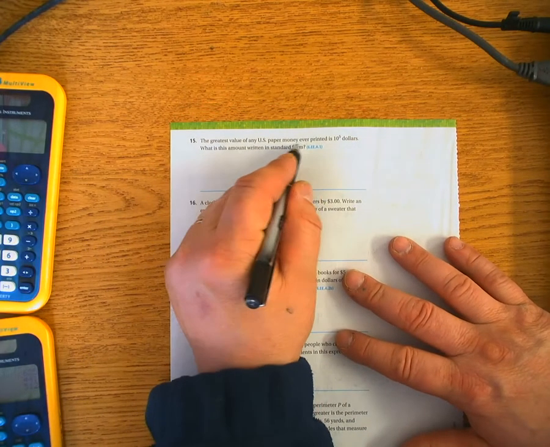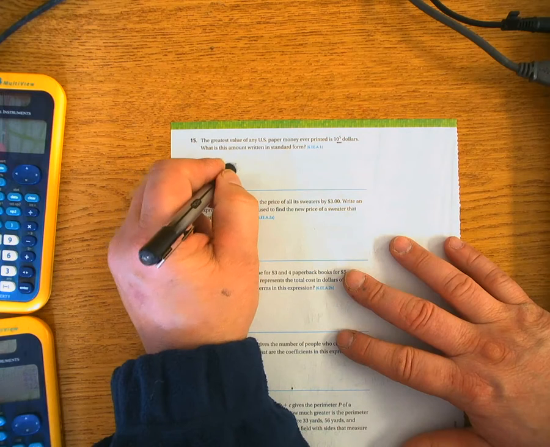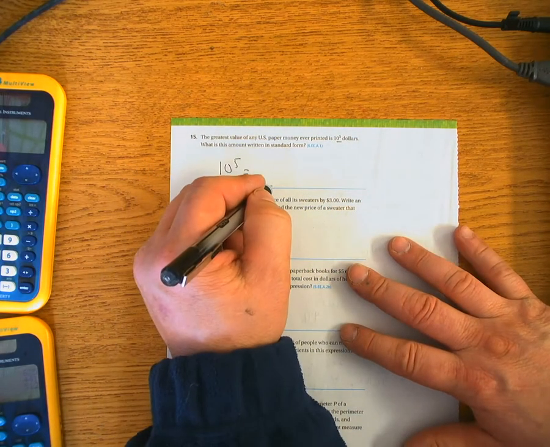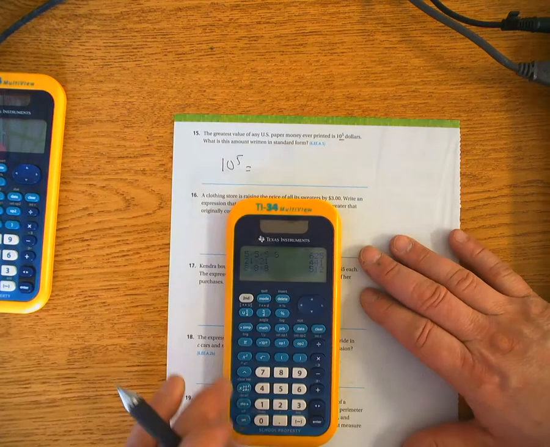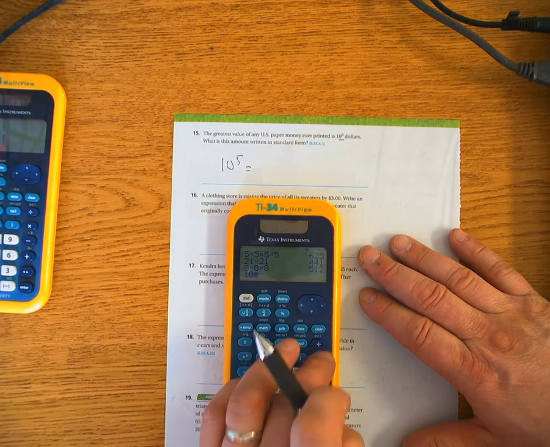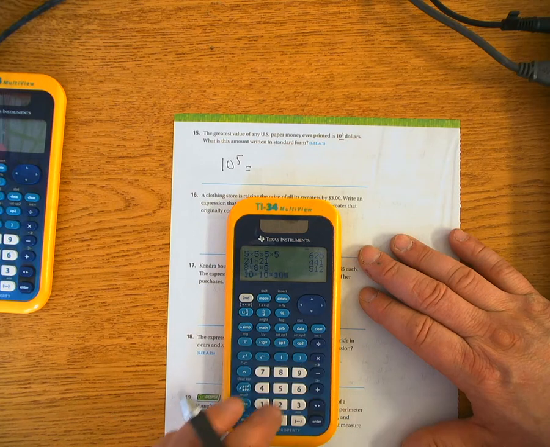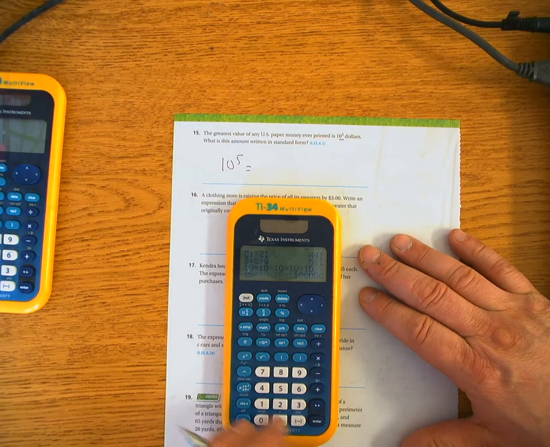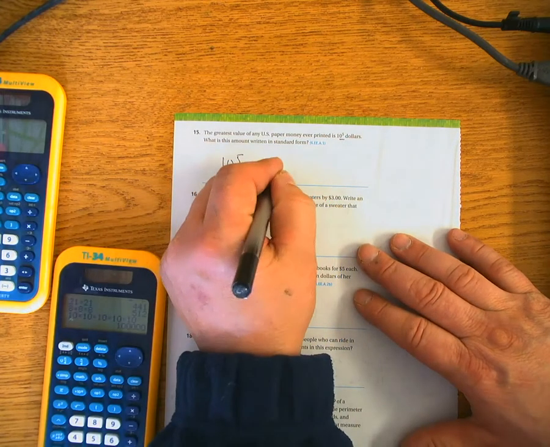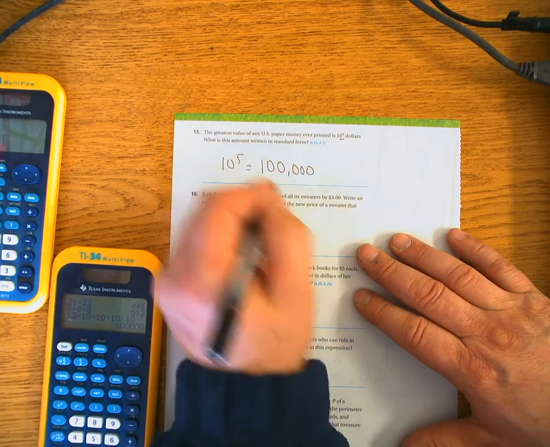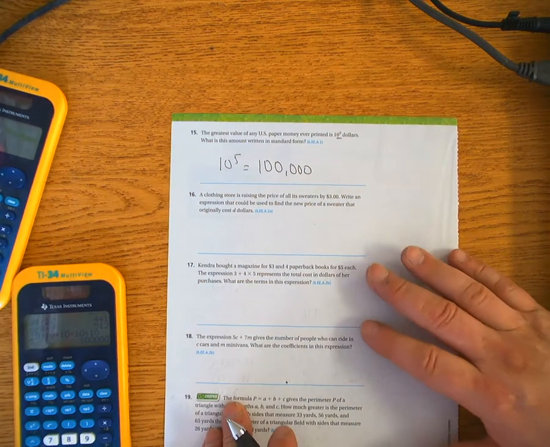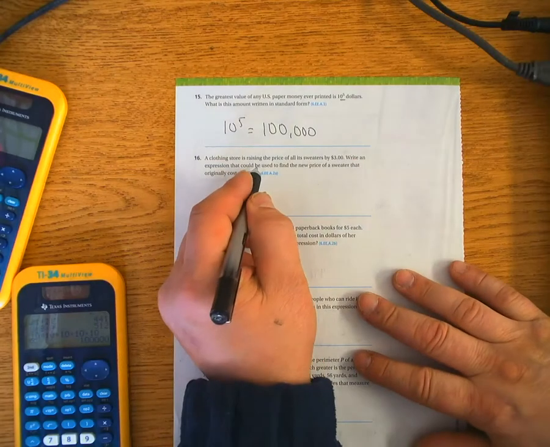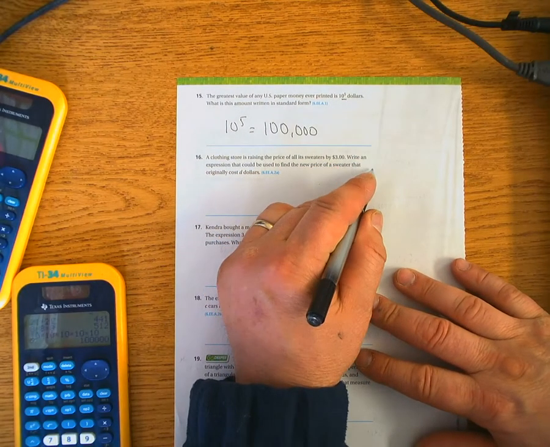The greatest value of any U.S. paper is 10 to the 5th power. What is the amount in standard form? So standard form is when you solve it. So I'm going to take my calculator and I'm going to do 10 times 10 times 10 times 10 times 10. If I wrote that down, that'd be exponential form. But standard form is 100,000. Okay, that's $100,000.